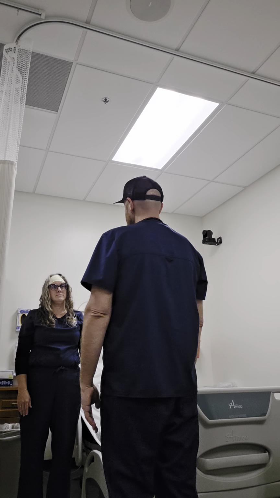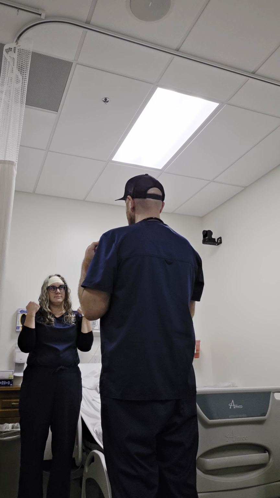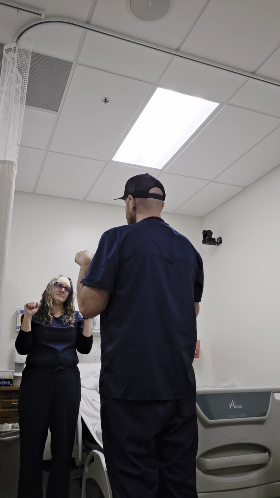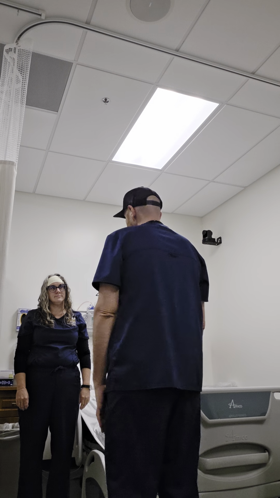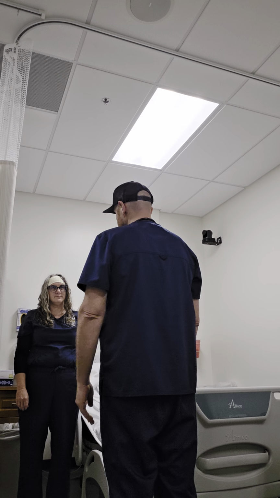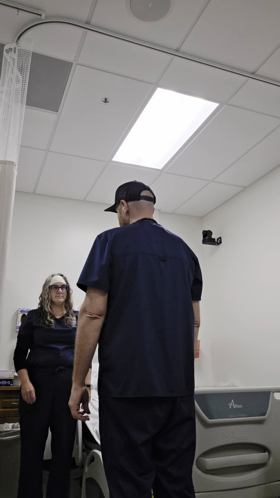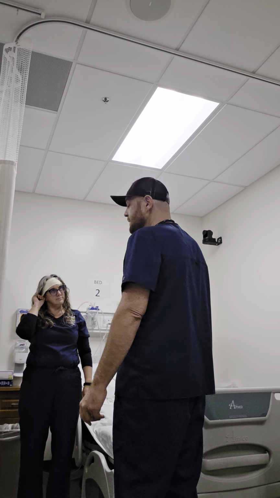What we're going to do here is we're going to do biceps up. We're going to turn into T-Rex arms and bring them back down. Next thing we're going to do is we're going to assess the lower extremities now.